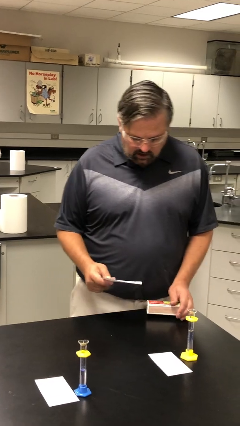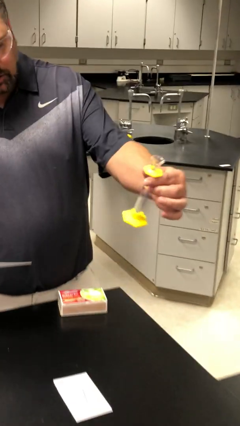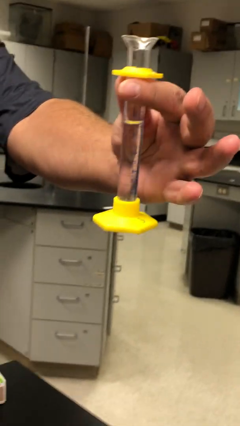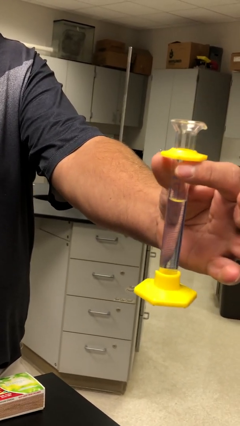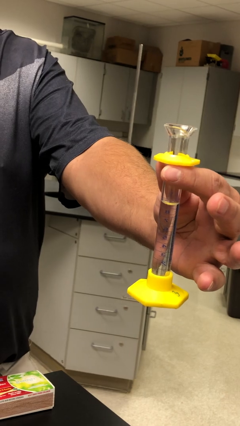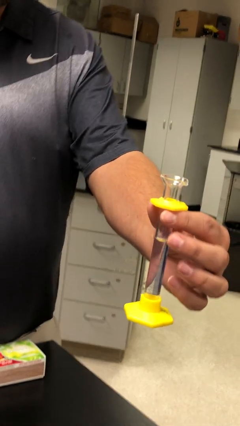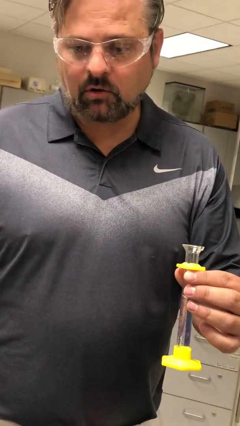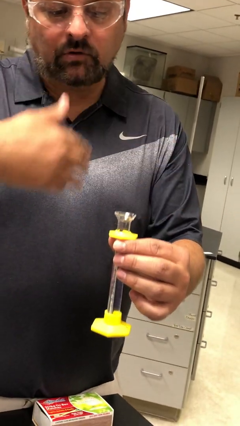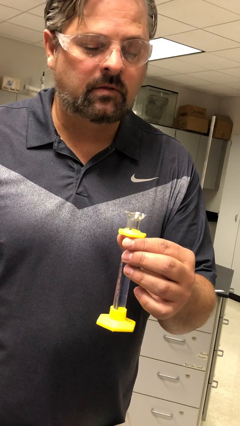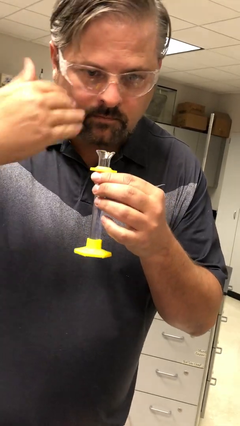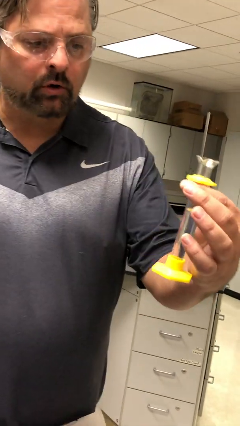So substance A here, the color is not clear, colorless, or without color, and it has good clarity. Do you remember the correct way to smell a chemical? So I don't know if we talked about this, but you just sort of fan it over to your nose. That's called wafting, and it has no odor. Substance A.